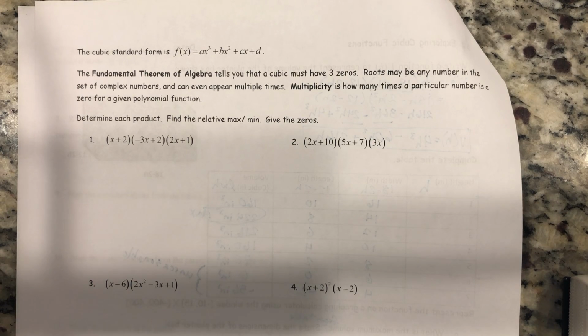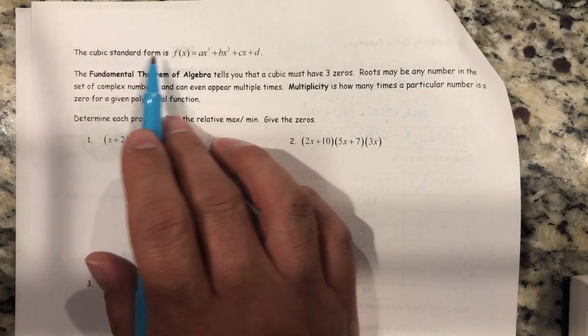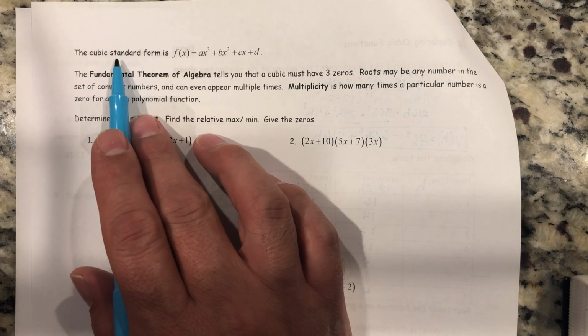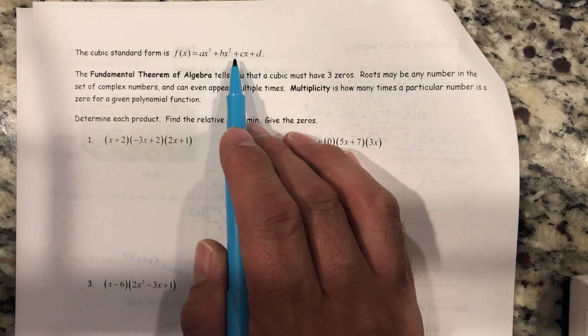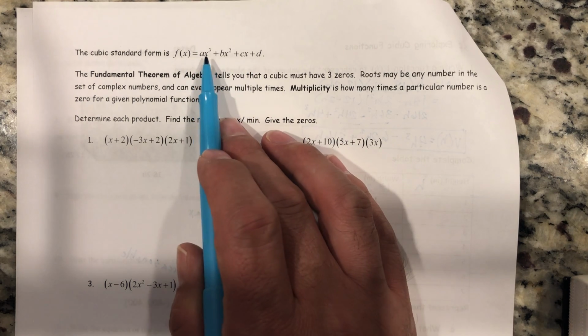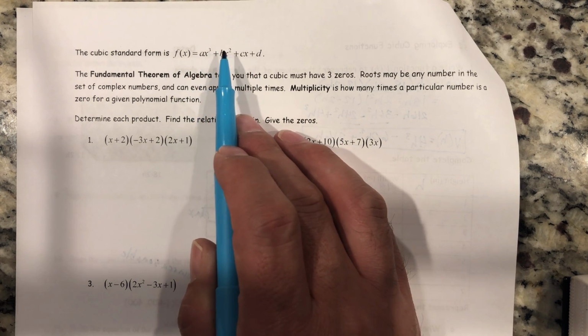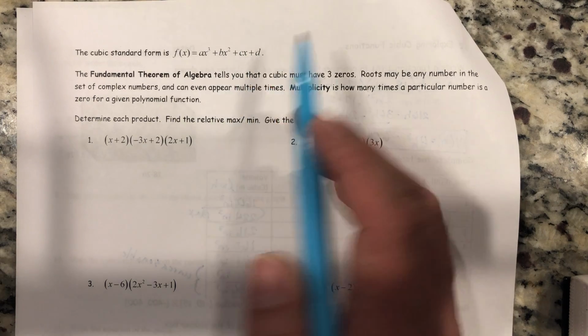All right, this is page 2. Okay, just to start off, cubic standard form is ax cubed plus bx squared plus cx plus d. So basically just order it from the highest exponent to the lowest.